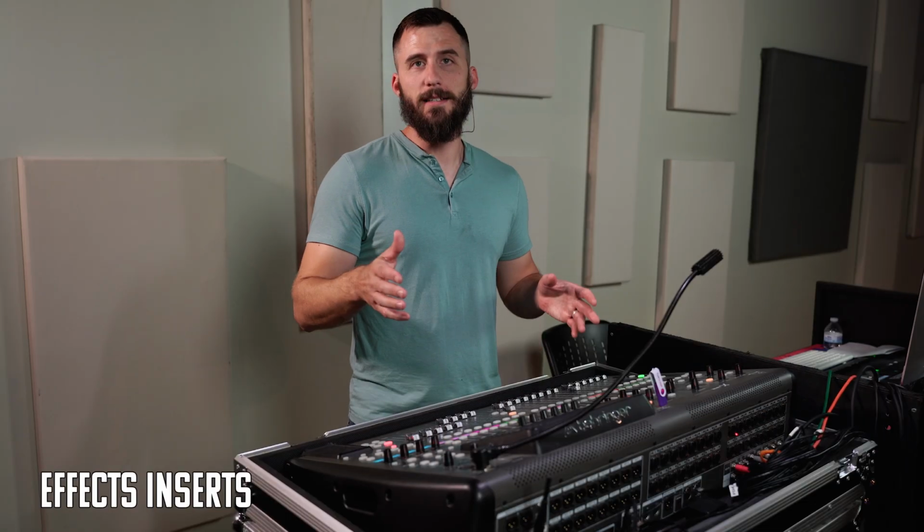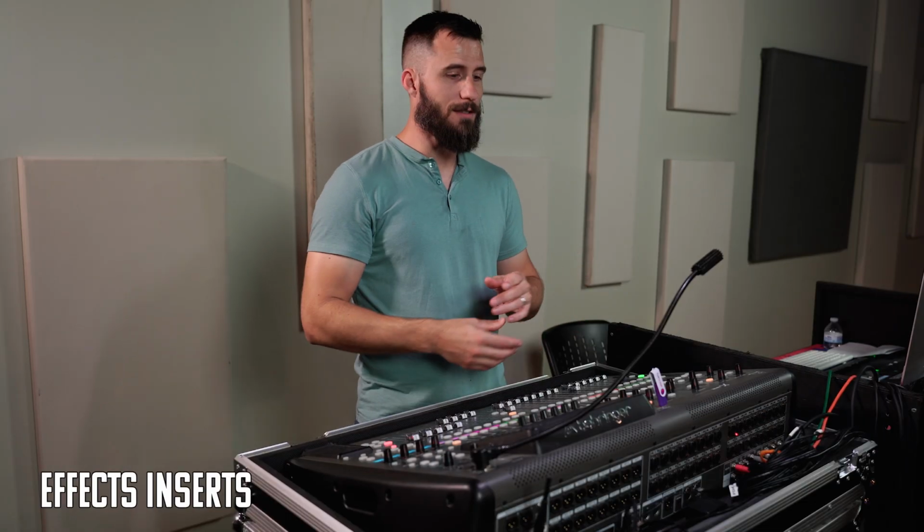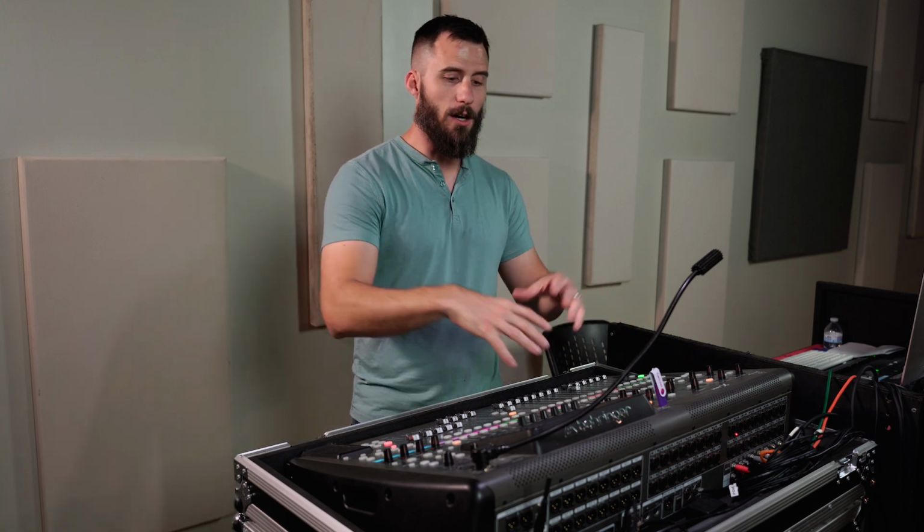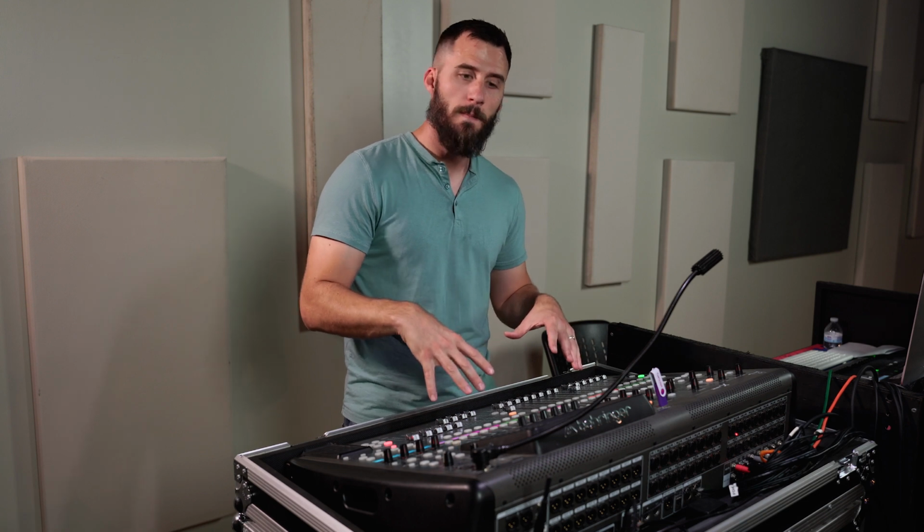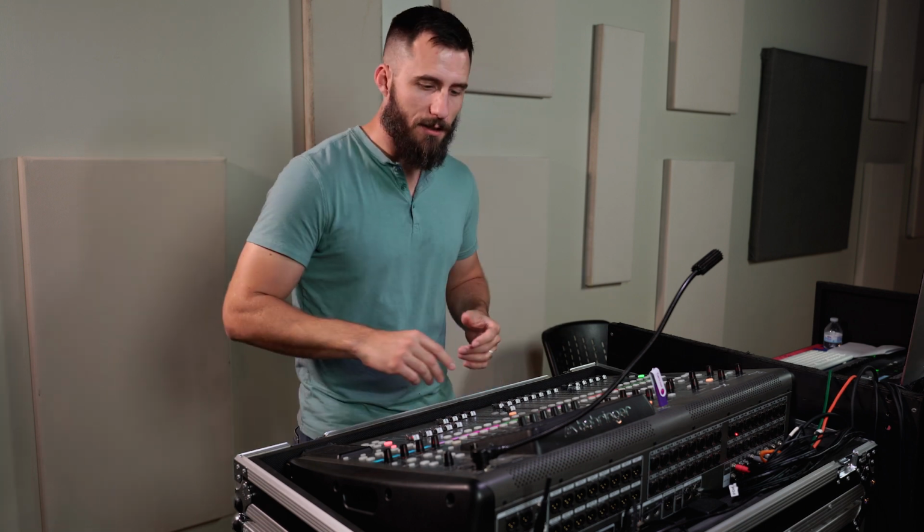Let's talk about effects inserts. In the old analog days, there was actually a jack on the back of the console called an insert, and that would send audio out into an outboard effects unit and then bring it back in on the same jack and the same cable. Okay, the X32 doesn't have an insert jack. It's doing that all inside the console. It'll allow you to do 8 stereo effects units. And again, this is emulating old school outboard effects that you would have next to your console.